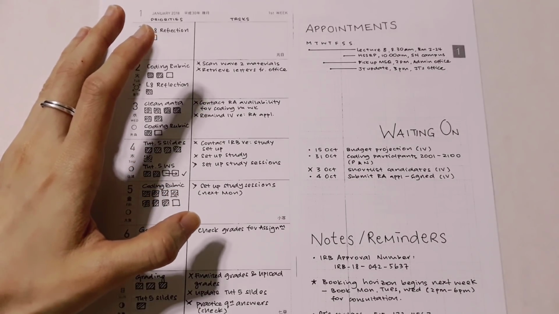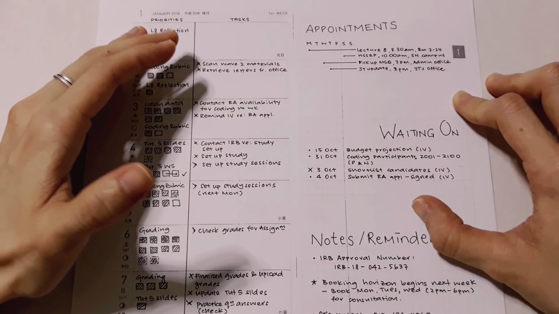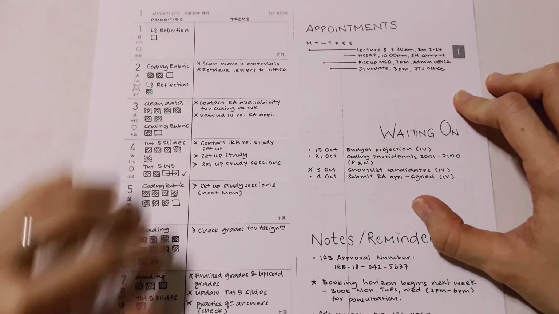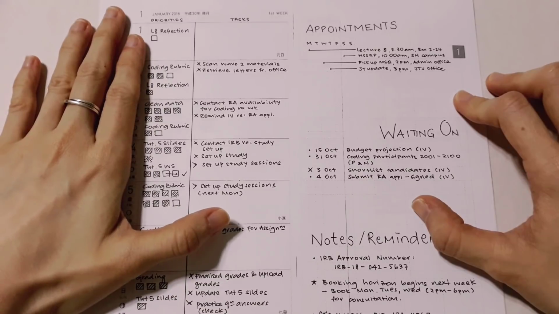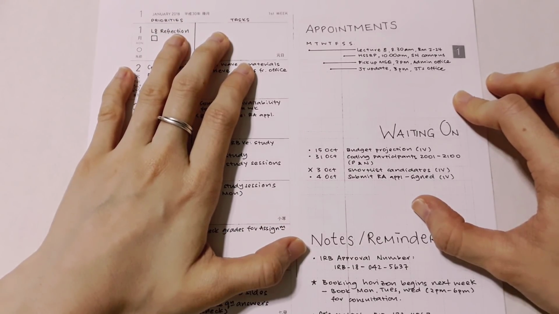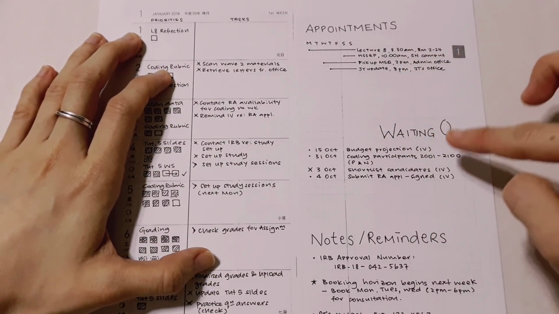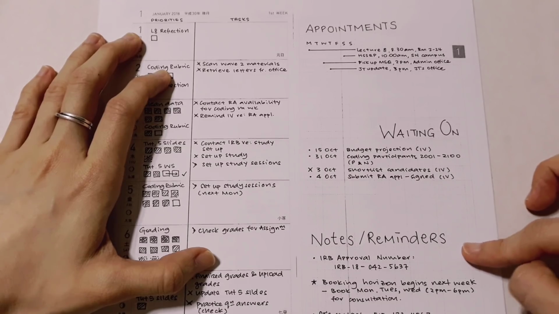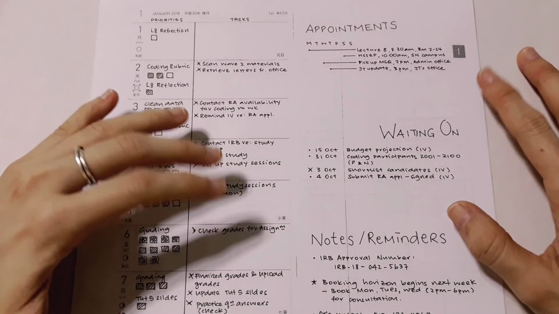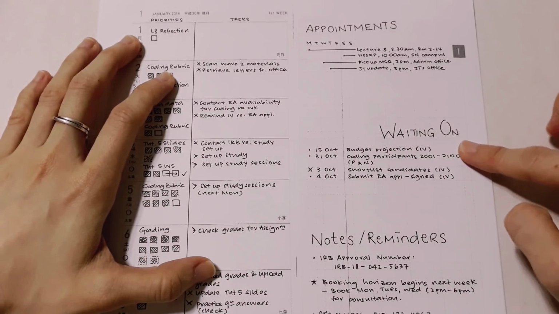The second way is to use the weeks as a task manager, but with an emphasis on priority tasks. The leftmost column is for priority tasks, while the column beside it is for non-priority tasks. On the right page, you have the appointments, the waiting on list, and some notes. I'd like to highlight 2 things about this spread, the priority tasks column and the waiting on list.